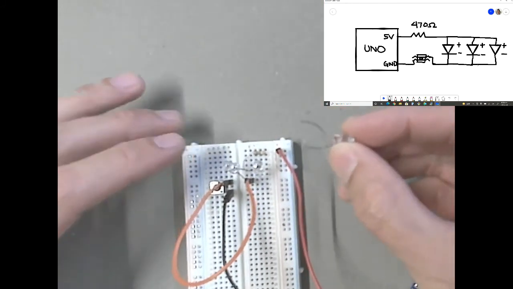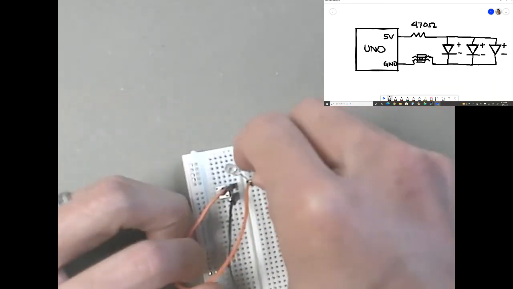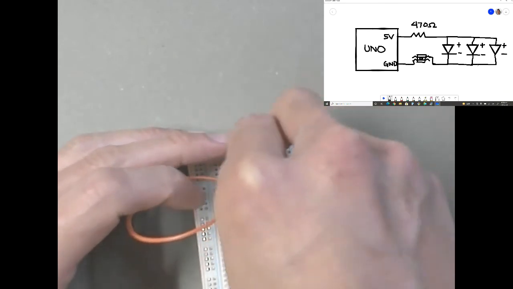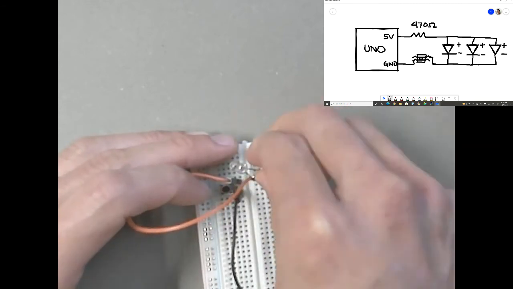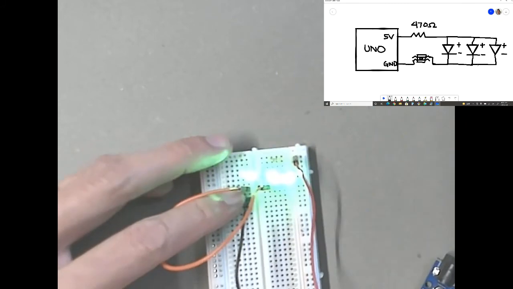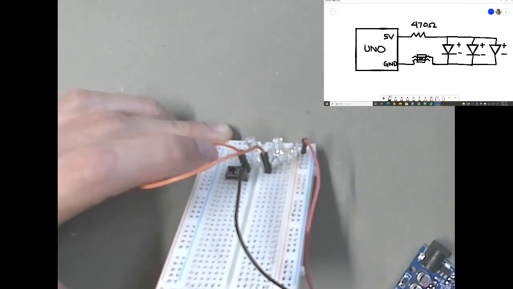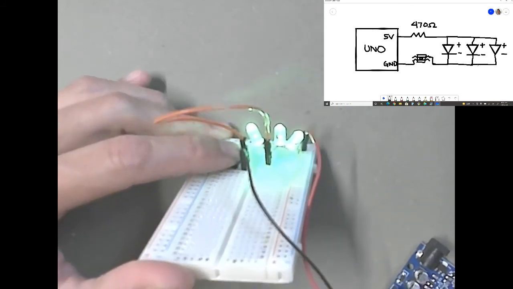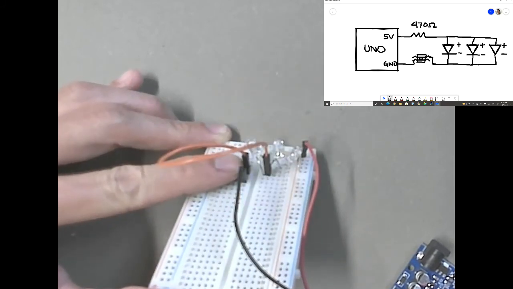All right, so third light, long leg on the same row that all the other long legs are in, and then short leg on the same row as all the other short legs. All right, let's see if it goes. There we go. We have a conditional circuit using 3 LEDs and a momentary button.